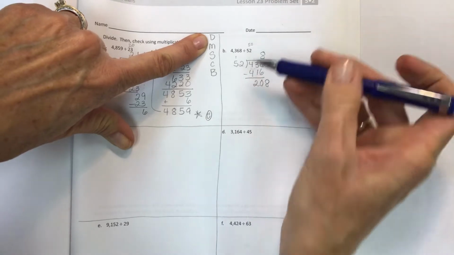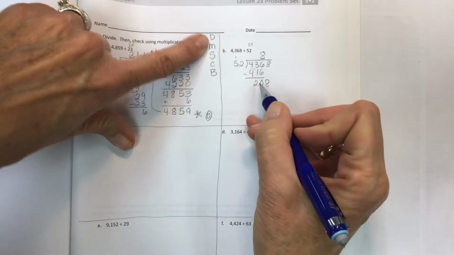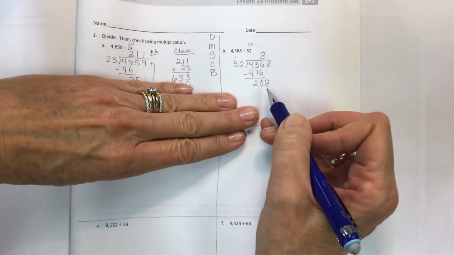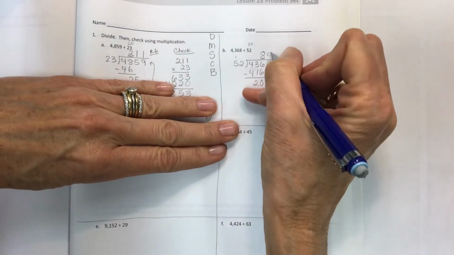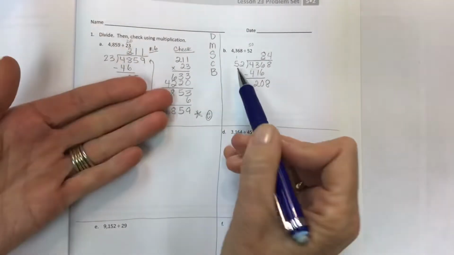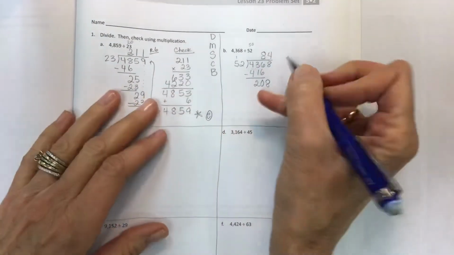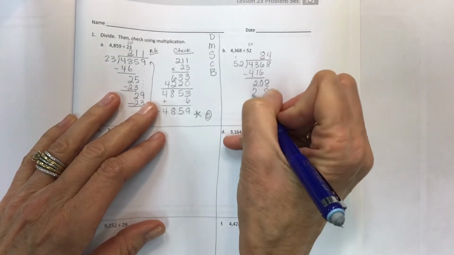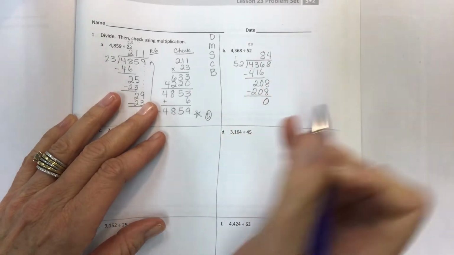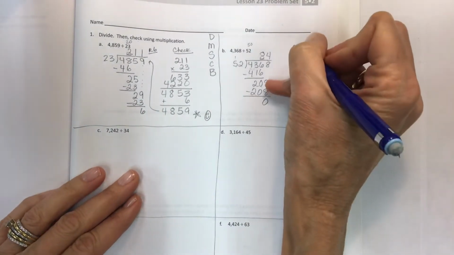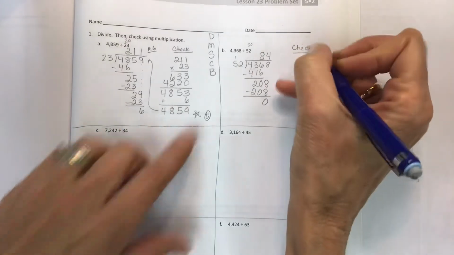Wish I had 50, sure would be easy to get to the 20. But look, I could just say 5, 10, 15, 20, and use 4 counts to get to roughly the 20, or considering this other digit, that might work out perfectly. 2 times 4 is 8, and 4 times 5 is 20, and it sure did work out perfectly. So I don't have to have a remainder in these, and sometimes you won't. The check is going to be almost the same.